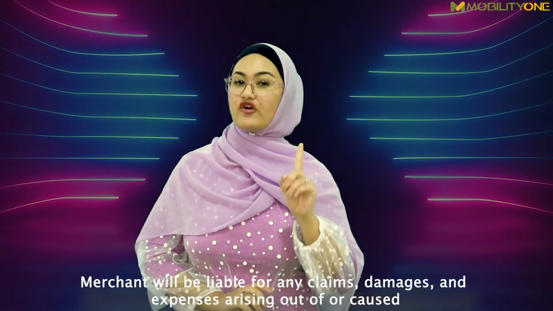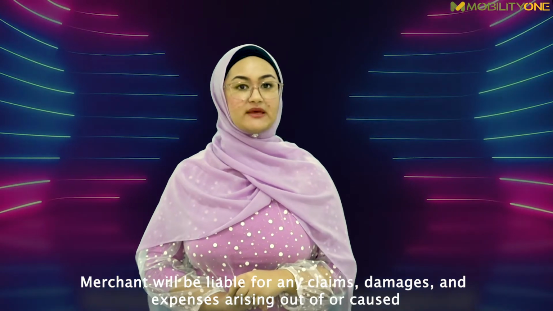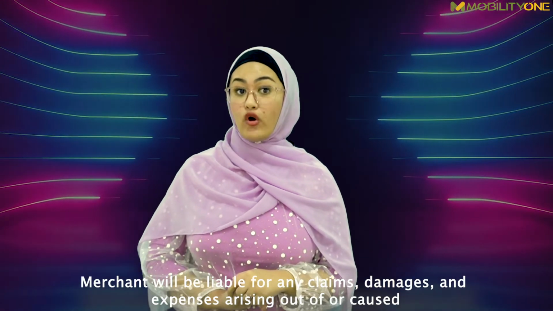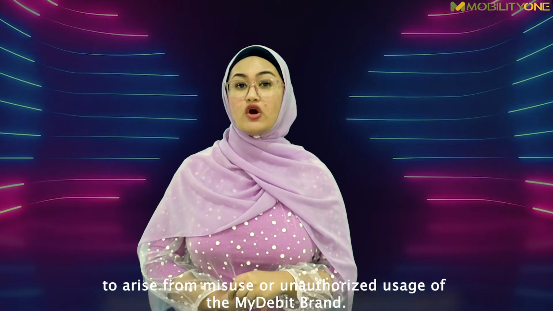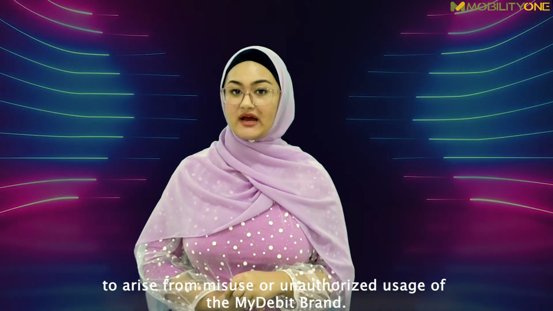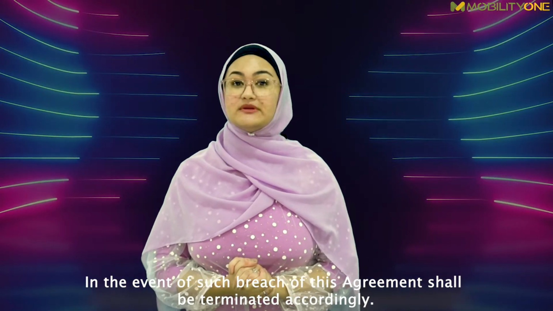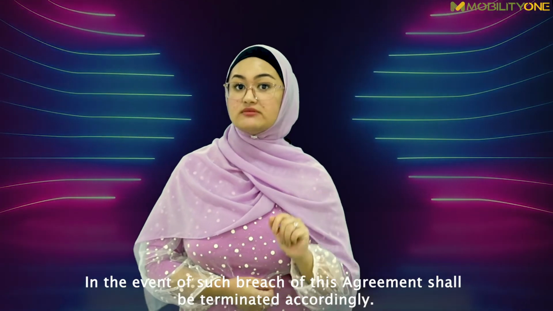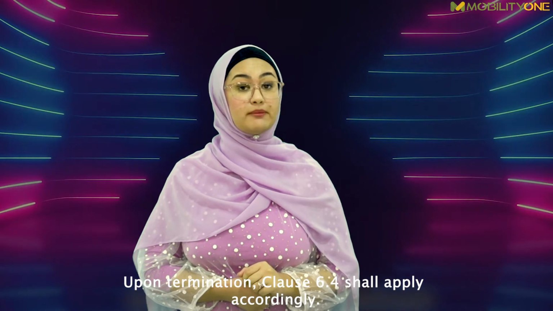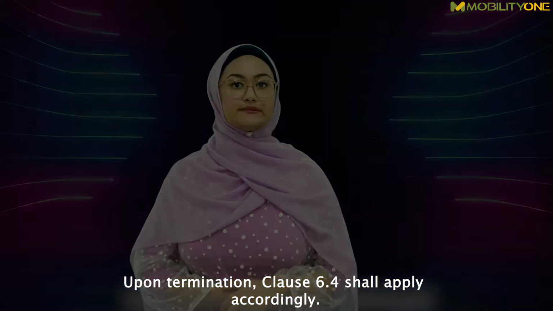Merchant will be liable for any claims, damages and expenses arising out of or caused by the misuse or unauthorized usage of the My Debit brand. In the event of such breach, this agreement shall be terminated accordingly. Upon termination, clause 6.4 shall apply accordingly.